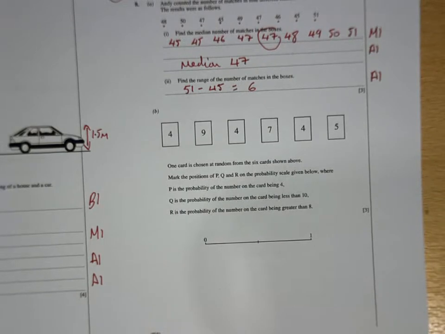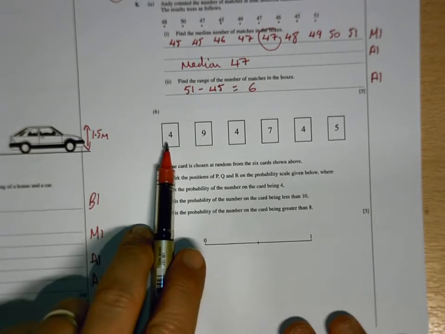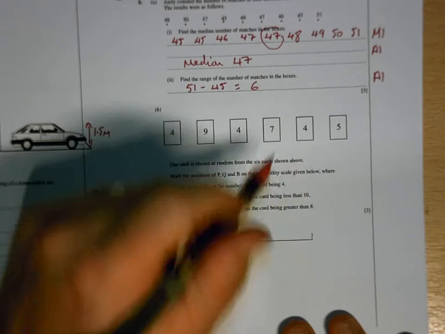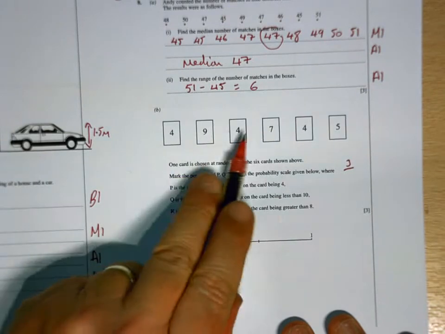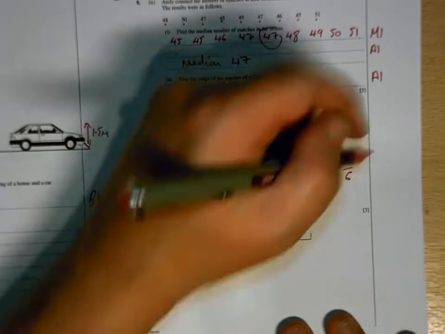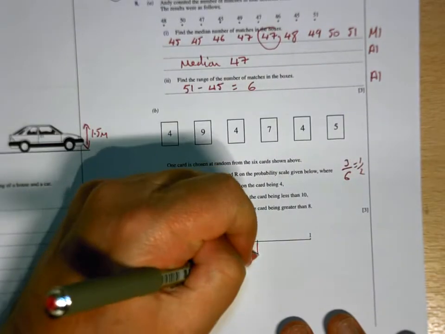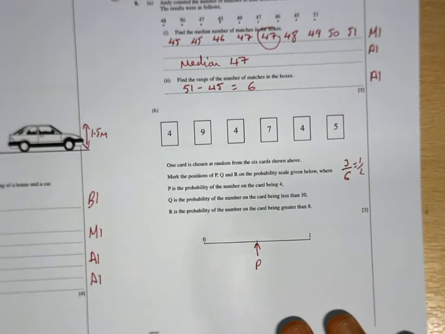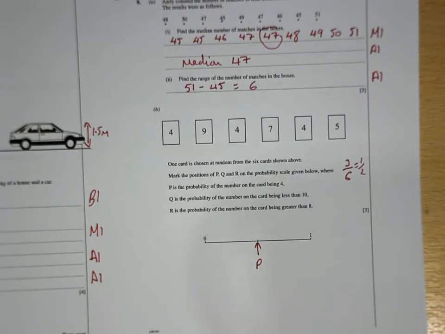Okay, so 1 card is chosen at random from the 6 cards shown above. Mark the positions of P, Q and R on the probability scale given below, where P is the probability of the number on the card being 4. So the probability of you getting a 4 is going to be 3 out of 6, because there are 6 cards, 3 of them have got 4 on. That's the same as a half. So P is going there, and make sure that it's clear for the examiner to see that that's what you're pointing to. So put an arrow and put P underneath.